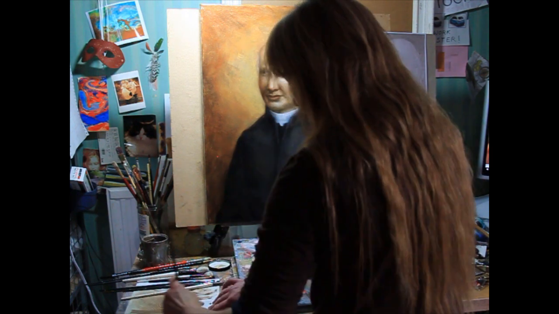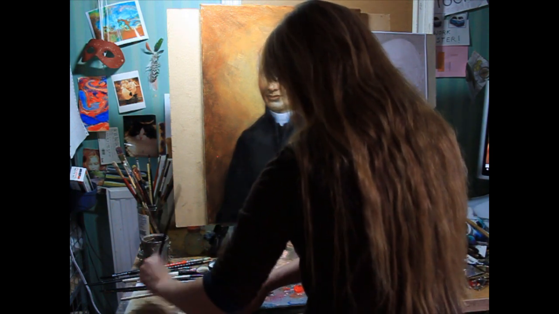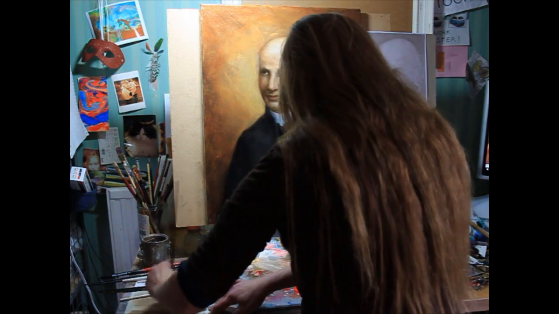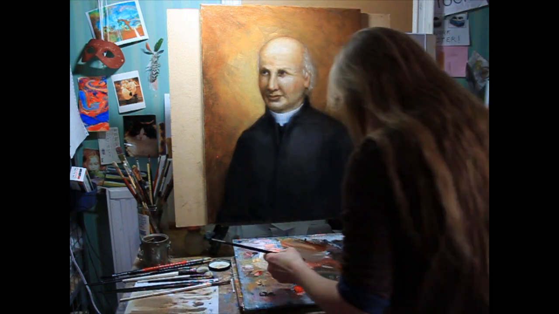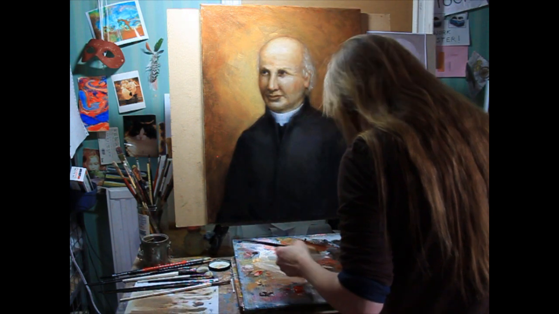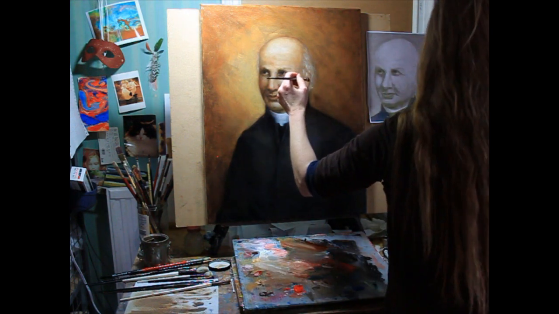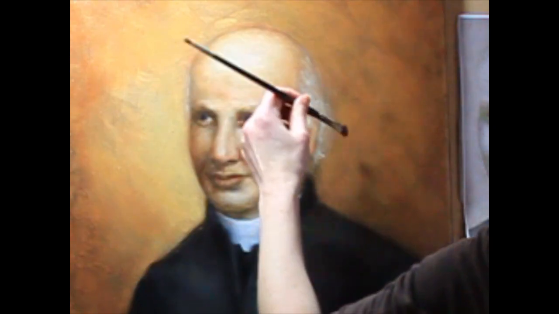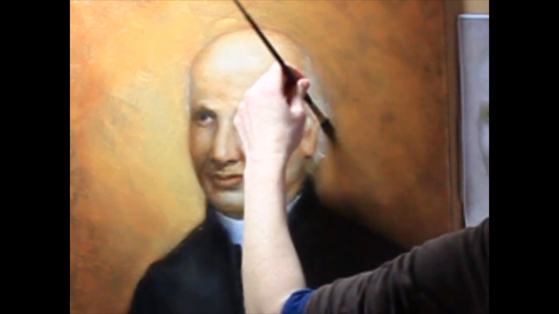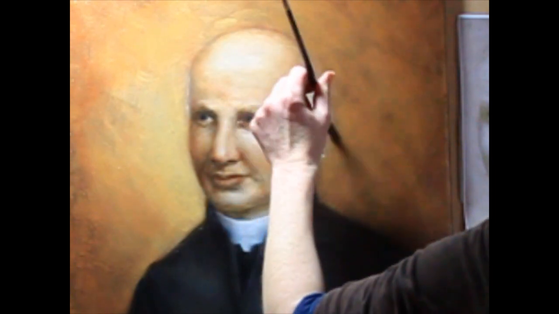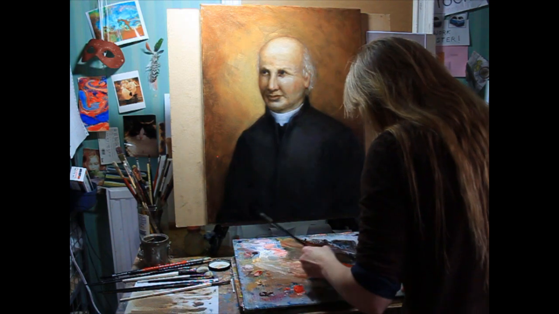Now, sometimes what you want is not a brush full of paint, but a brush with paint just on the ends. So I'm scooping it. And this will give me a splayed out fibre end. Scoop, scoop.